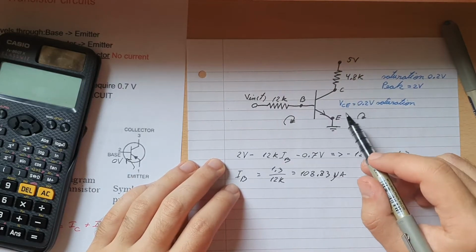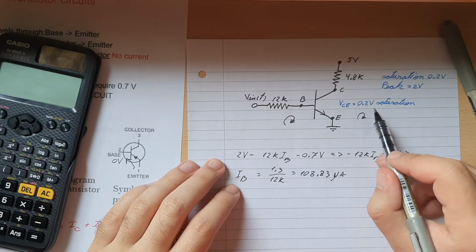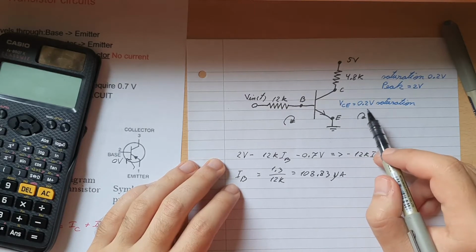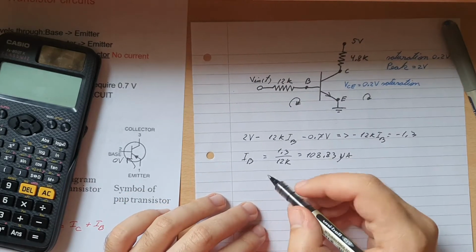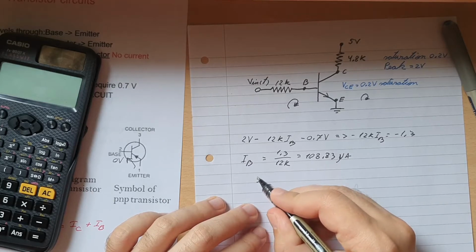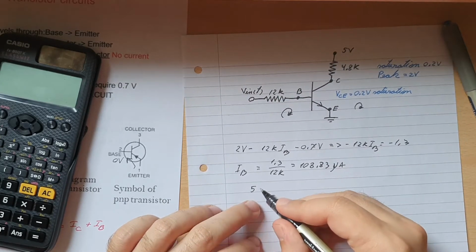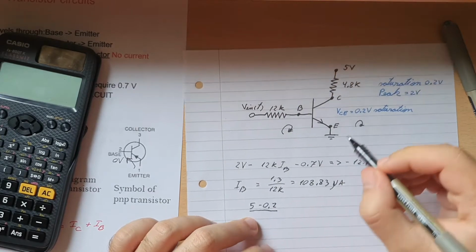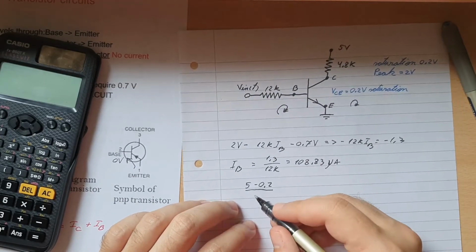Now we need to find VCE, and it's got a saturation of 0.2 volts. What that means is that on top of the voltage drop, it also takes an extra 0.2 volts. So the way we calculate it is we simply do 5, the source, minus the transition, which is 0.2, over the resistance, the collector resistance, which is 4.8k.